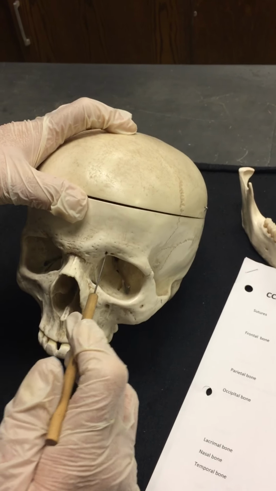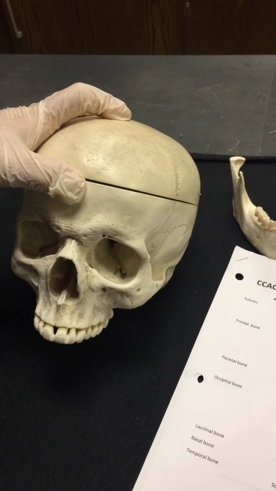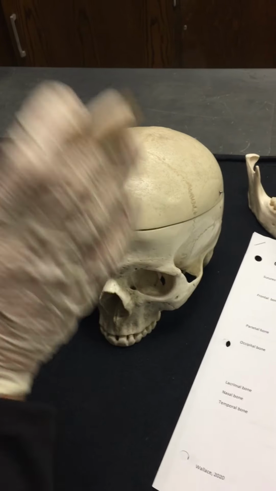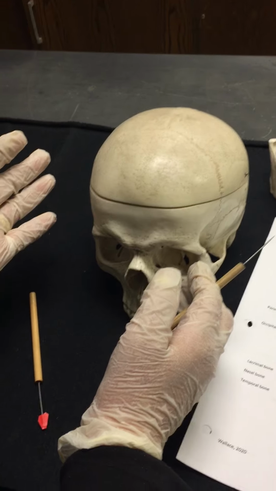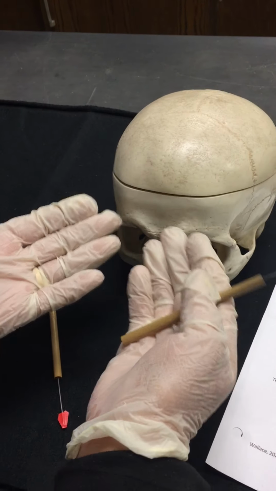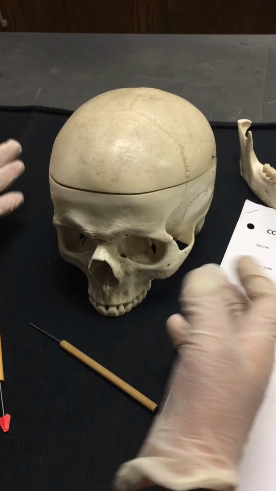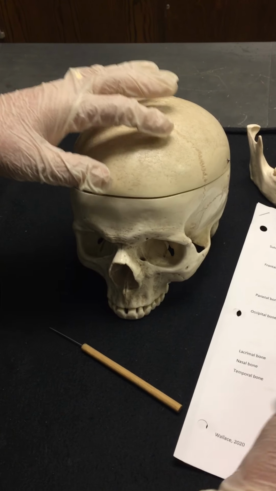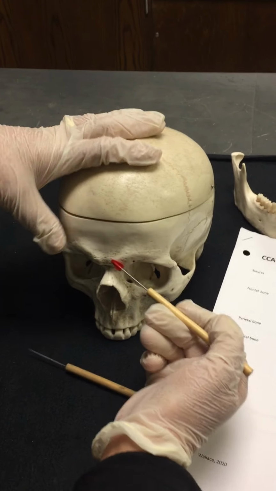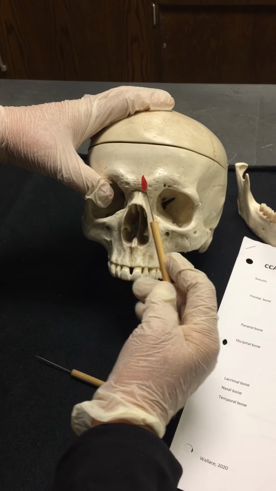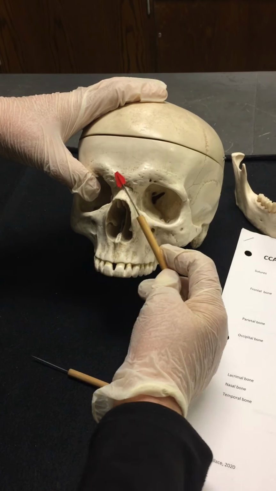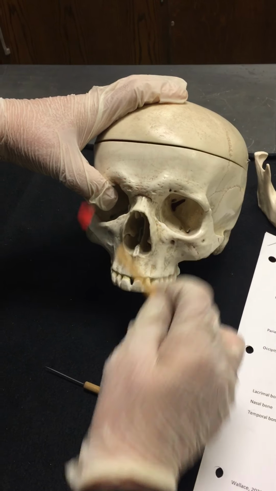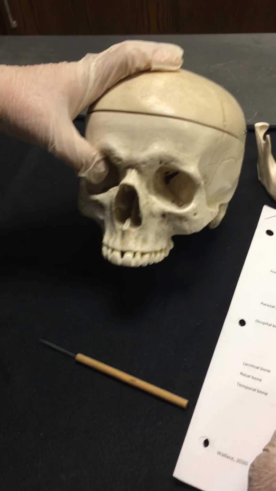And the frontal sinus, the sinus is inside the bone. You can't see it, but there is a sinus there. Sometimes it's clogged with mucus, and you get sinusitis. Glabella, what is glabella? Here, which I'm pointing at, glabella. You always point when you're thinking. Yeah, that's glabella.